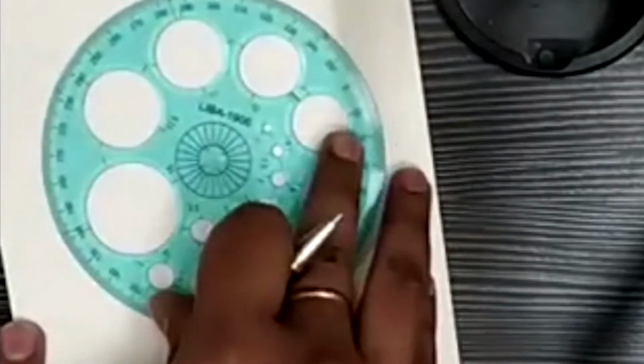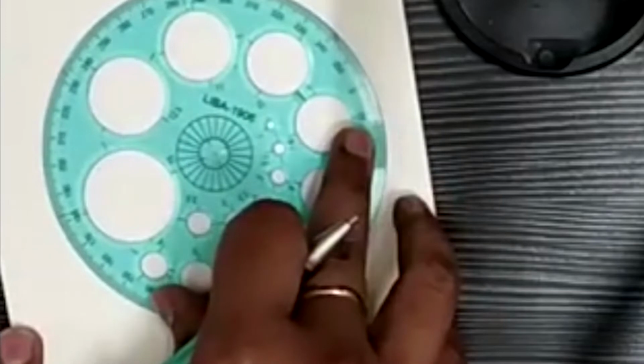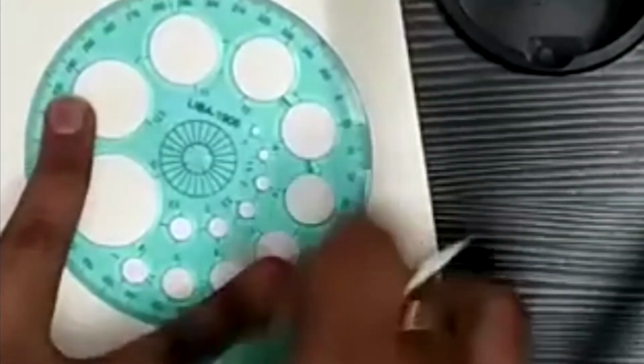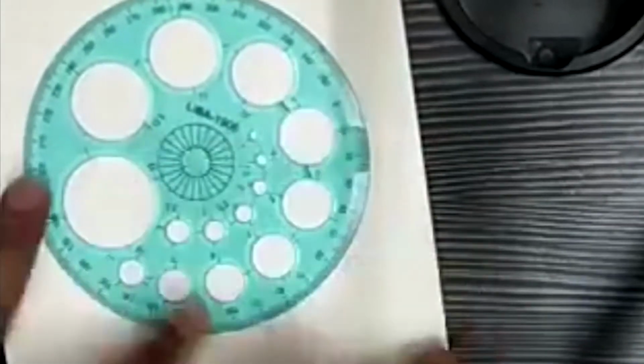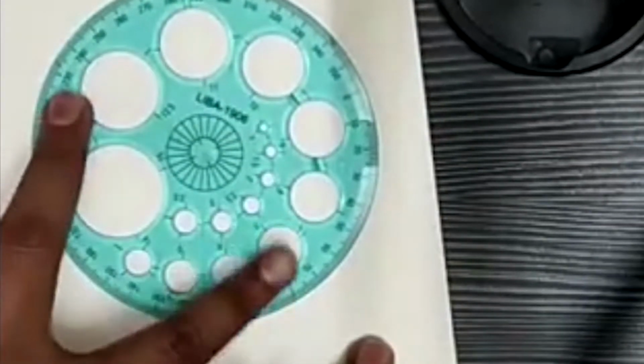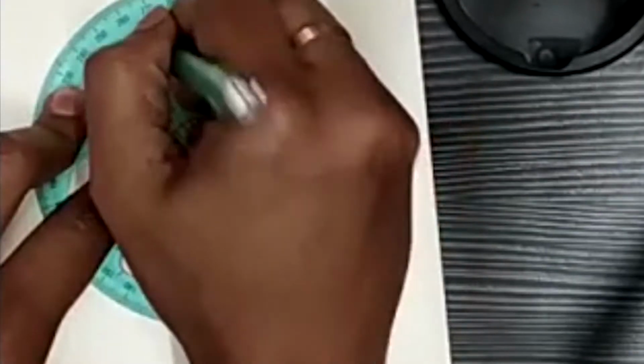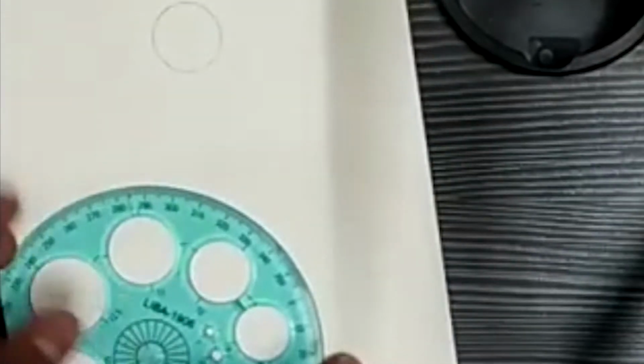So the first step of drawing the face is to use a circle. I'm going to use a stencil just to make it simple. I'm going to draw a rough circle.